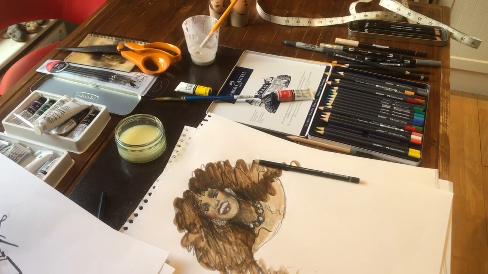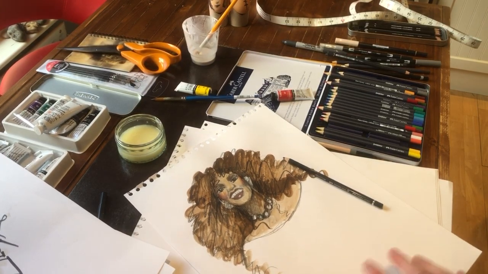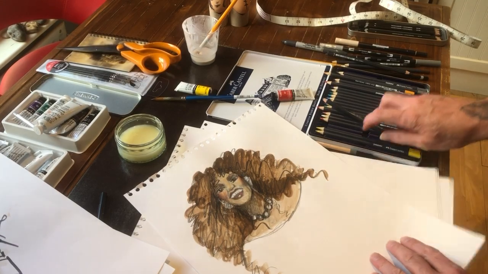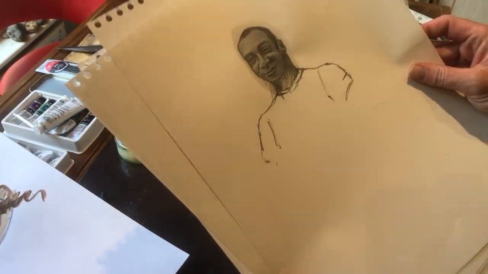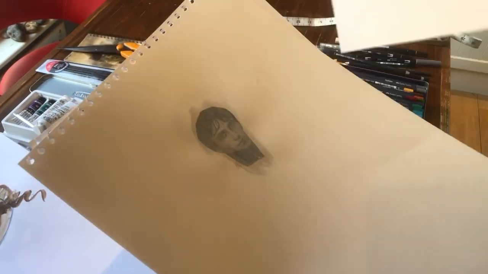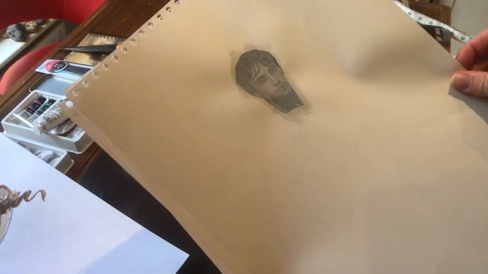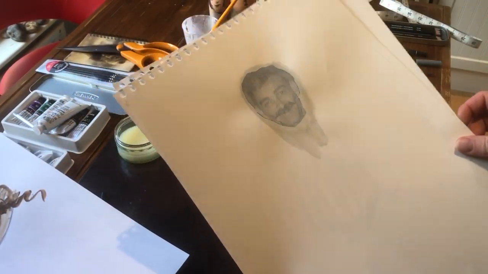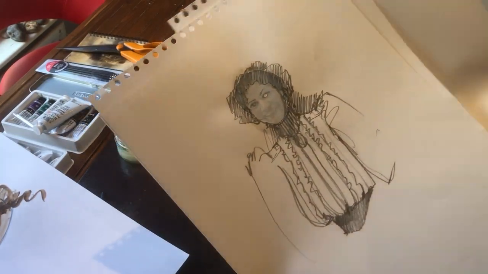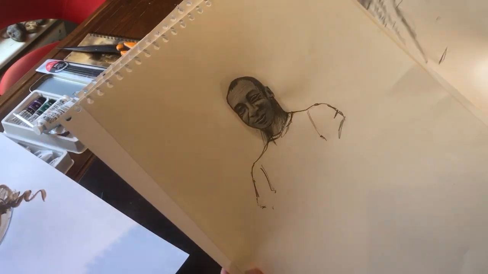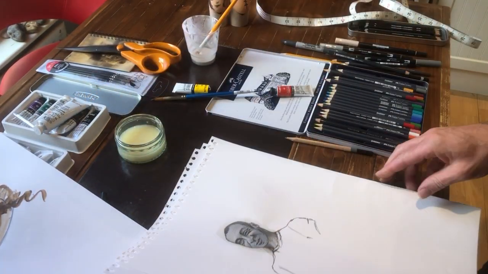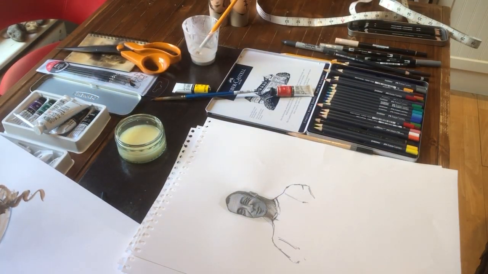Okay, so there you go. And then there's just a few others that I did as a selection for you, so that you can see a variety of imagery. Good, I think that's enough. Okay, thank you.